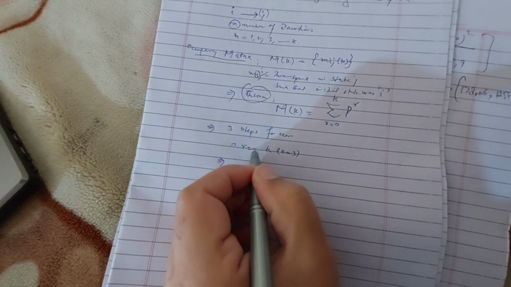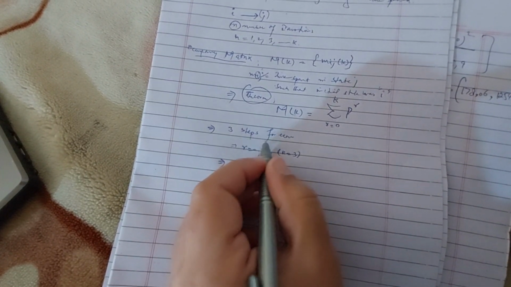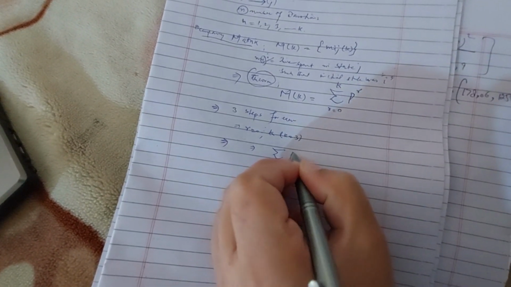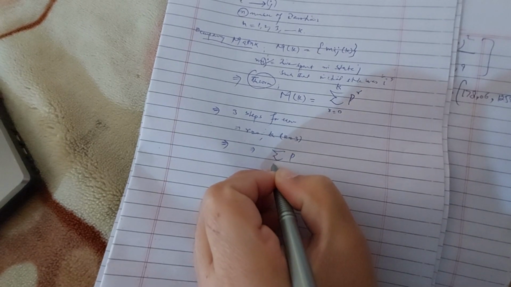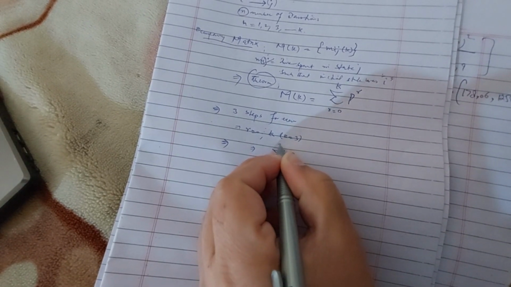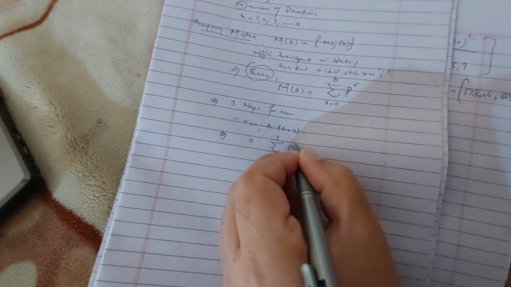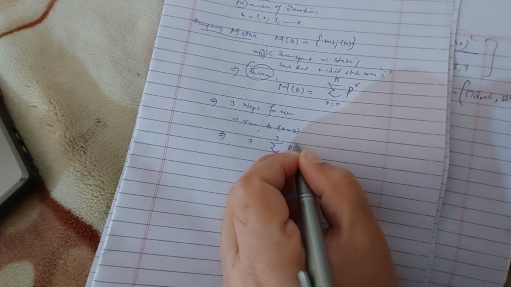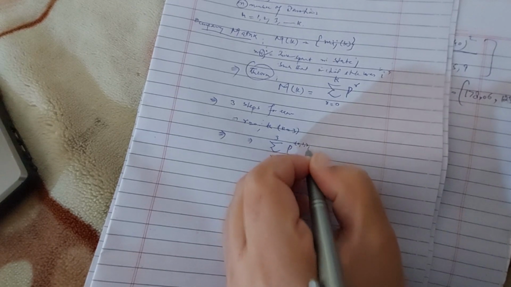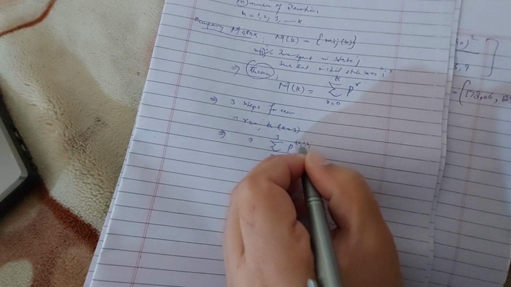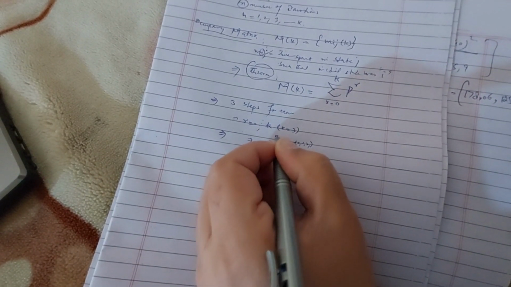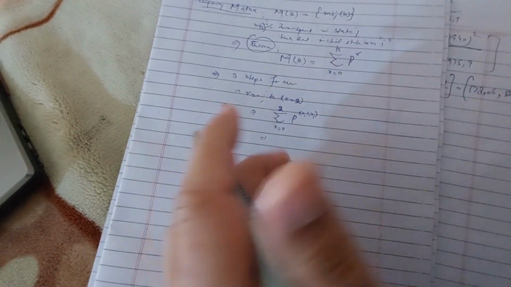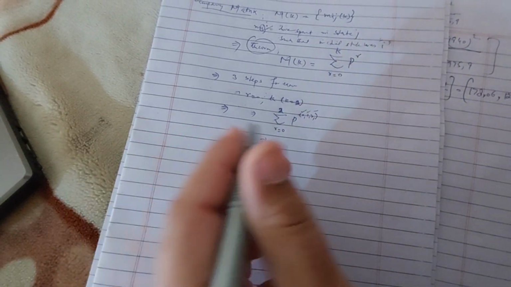Okay, from 0 to 1, 1 to 2 and 2 to 3. So it will be equal to the summation of r equal to 0 up to 3 of P raised to the power r. So r is equal to 0, 1, 2, okay, sorry, k is equal to 2, because we have 3 over here.